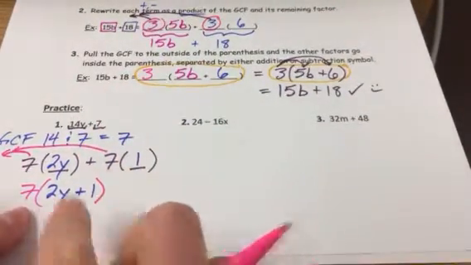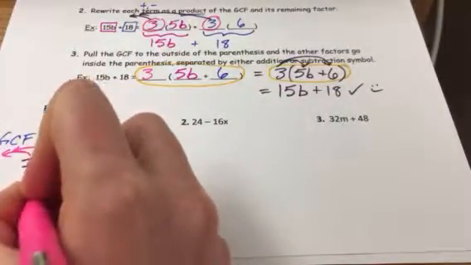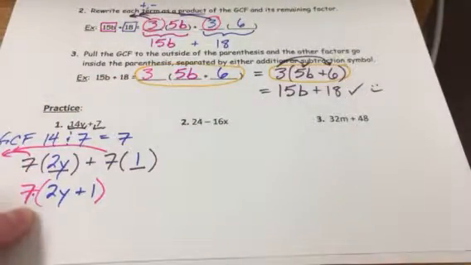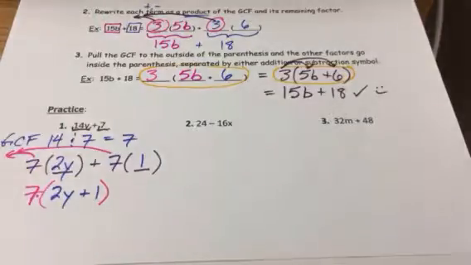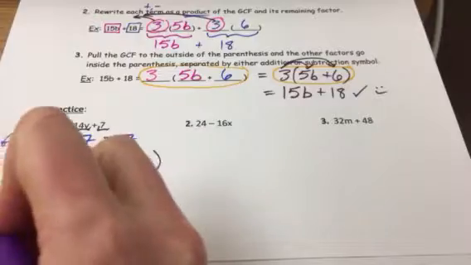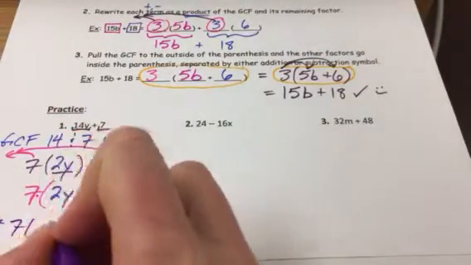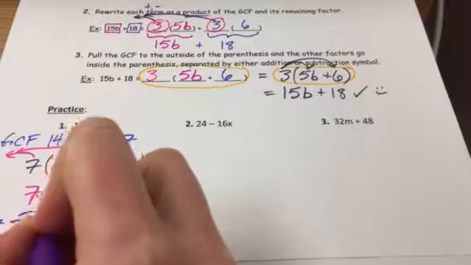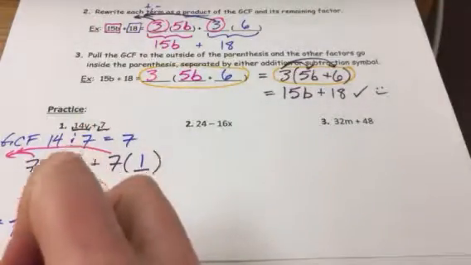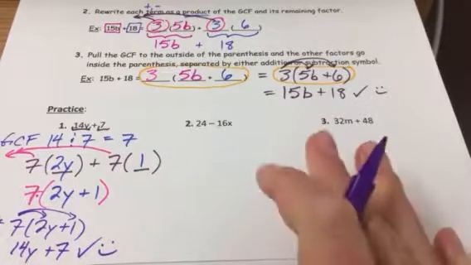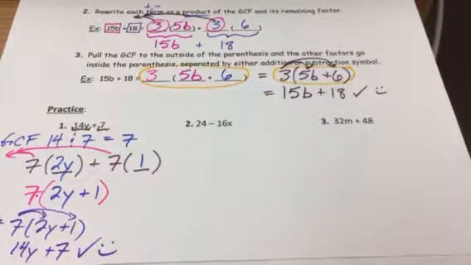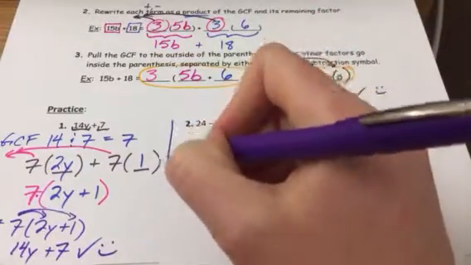And so what we have just done is factored, because we just created a product between two things, between 7 and 2y plus 1. And we can check our work by redistributing. If I distribute back in, I get 14y plus 7, I'm right back to where I started, which means I did it correctly. Let's do another example together, because the more you do it, the better you get at it.